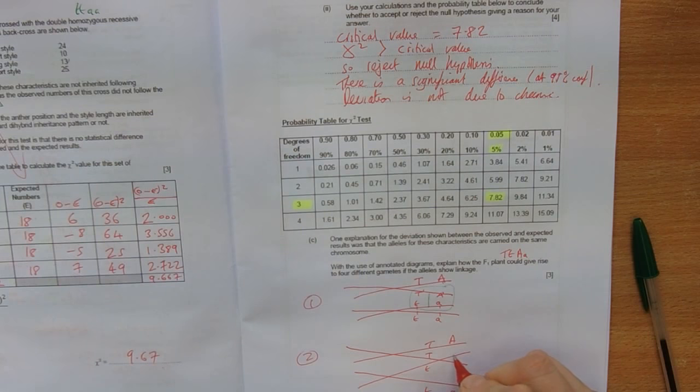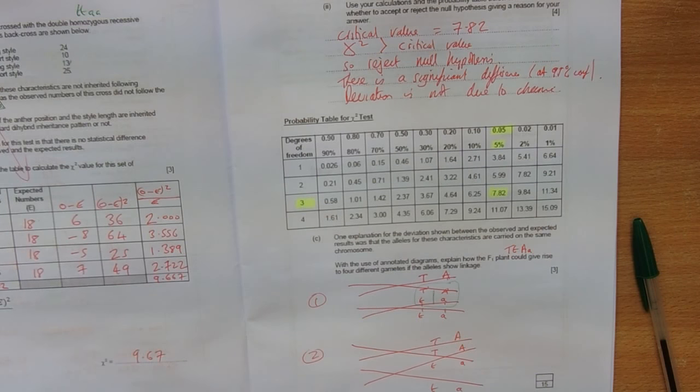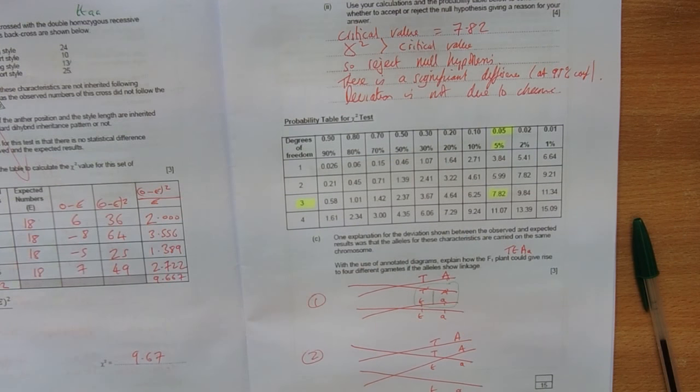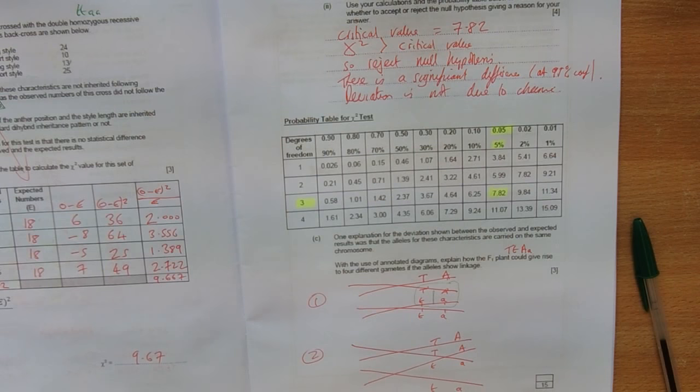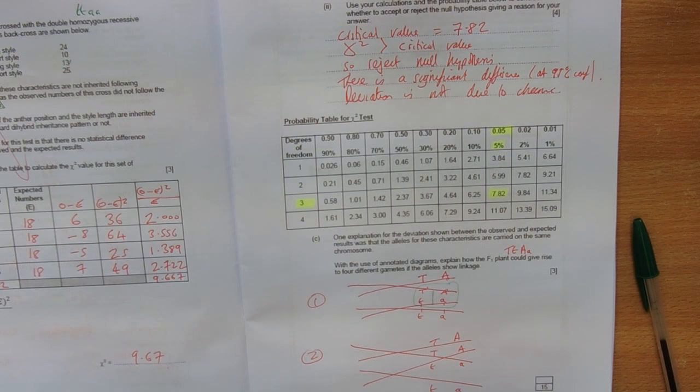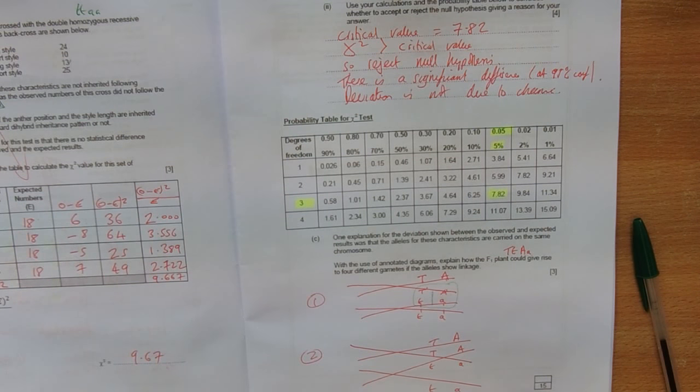So these are kind of swapped over now, and then when they separate off and go their different ways, these are still the same, but now we can see crossing over has happened.